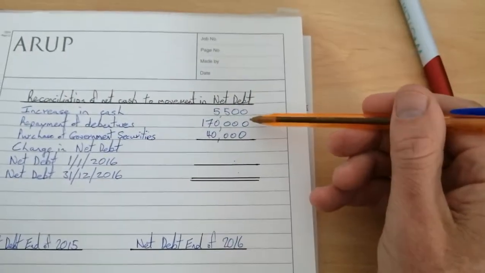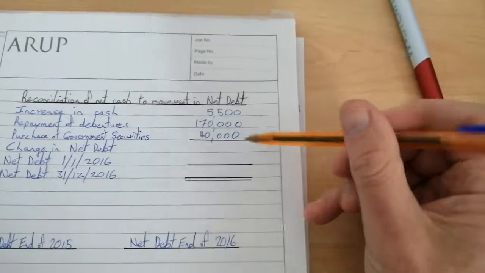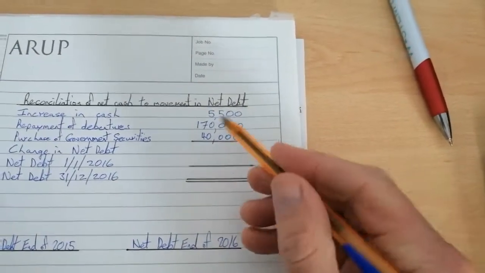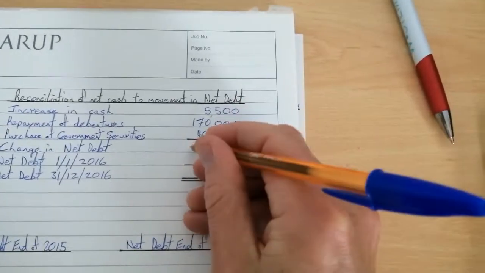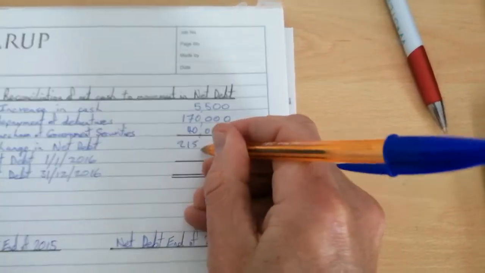Okay, so then when we have these three items, we just total them together and get our change in net debt. In this case, it's the 170 plus the 40 plus the 5.5. That's 215,500.